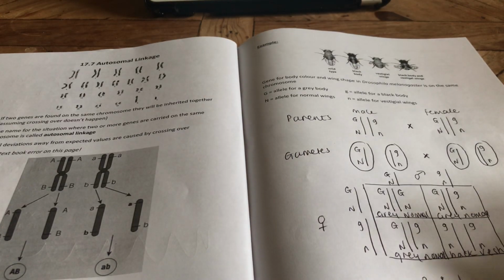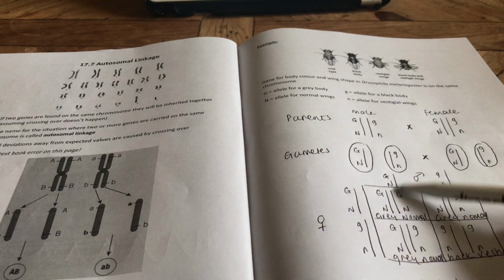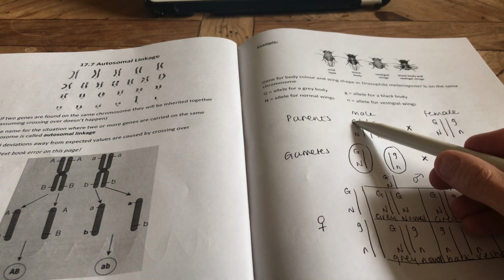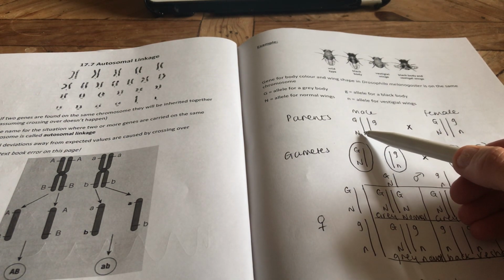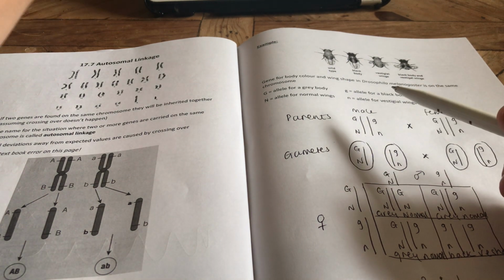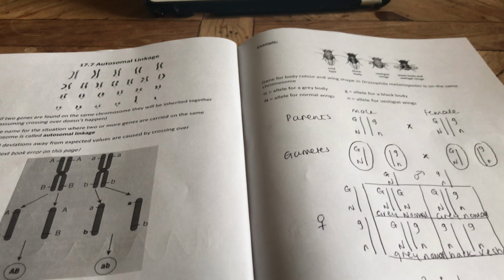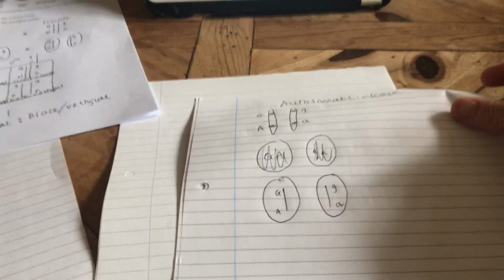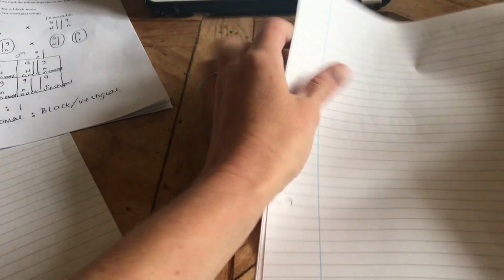Now, sometimes you can get really tiny deviations away from this. Like I said, there's not a chance that that big G could end up on the same chromosome as little n. Well, it's not technically true. There is a little way that that can happen. If you think back to one of your chapters last year, can you think what might cause this to happen?